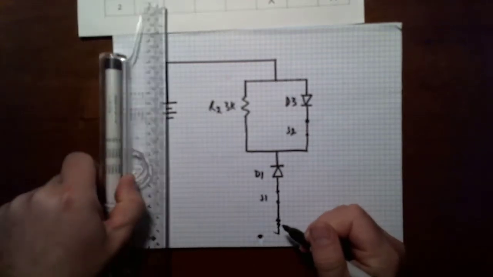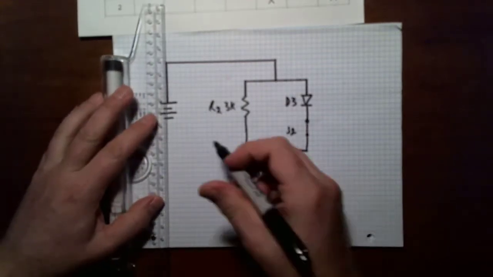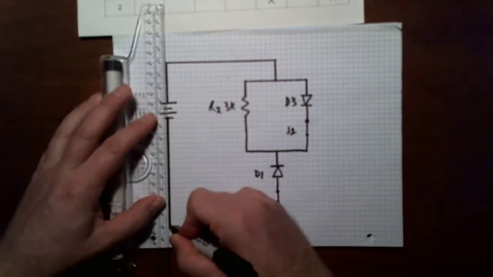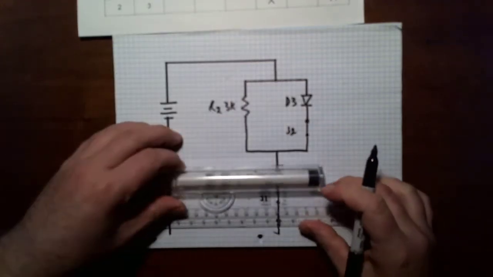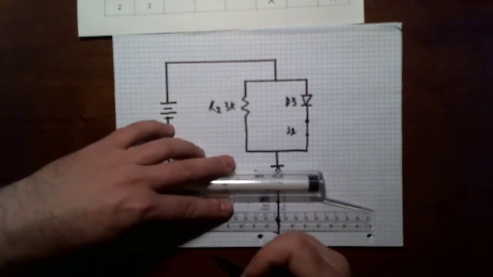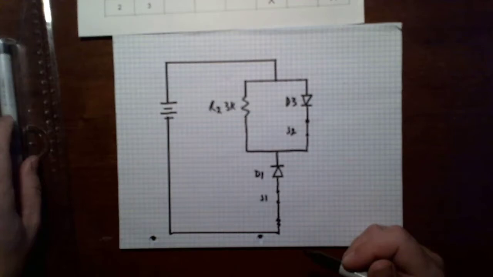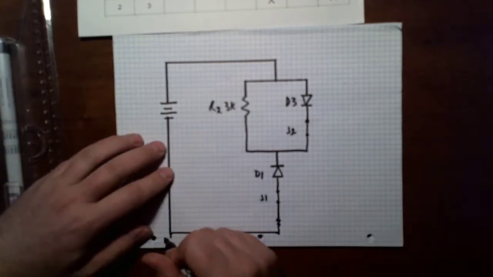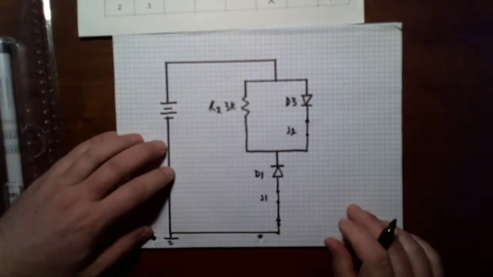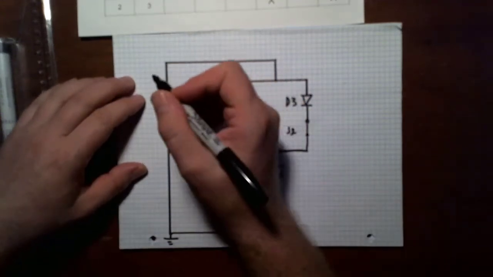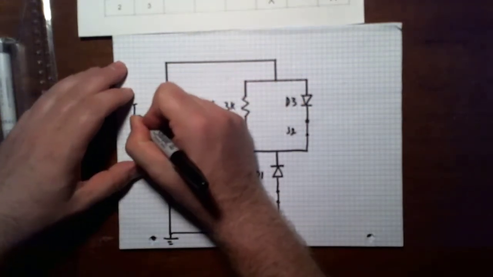Okay, that is the end. So I'm going to go ahead and connect. I've got my ground here, and then I'm going to start putting in some information, make sure that I'm not missing anything.